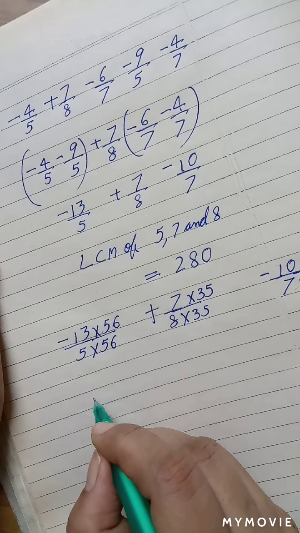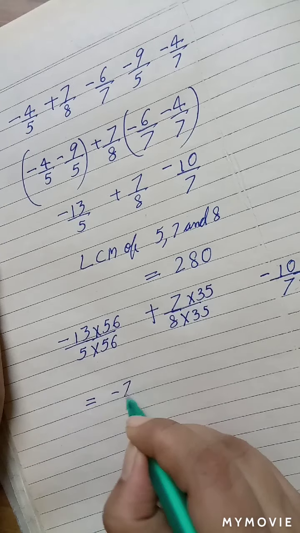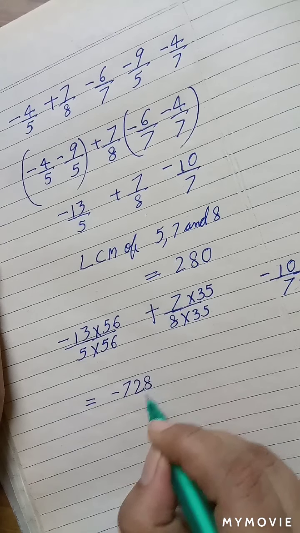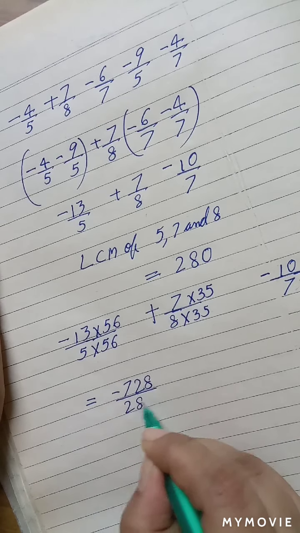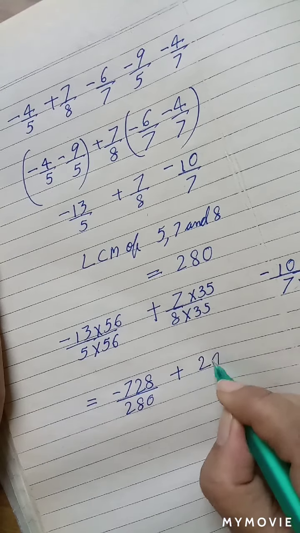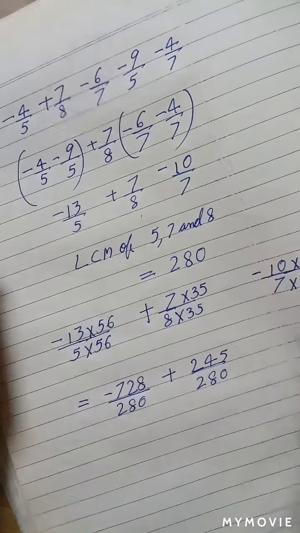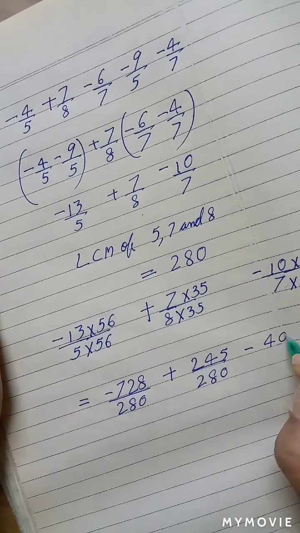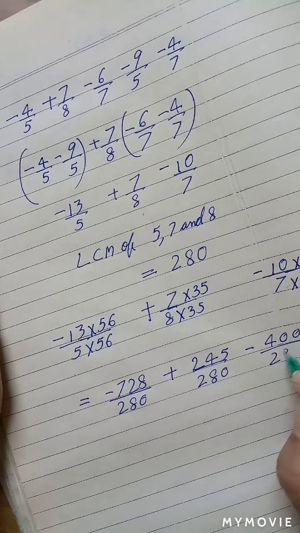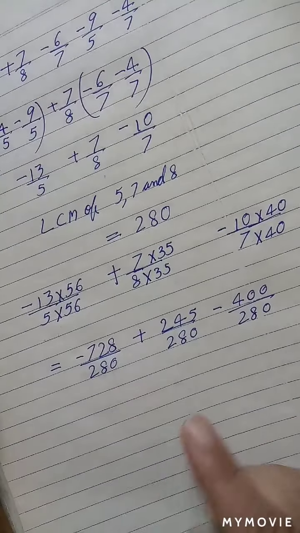Minus 13 into 56, it's going to be minus 728 by 280 plus 245 by 280 minus 400 by 280. So what are we going to do now?